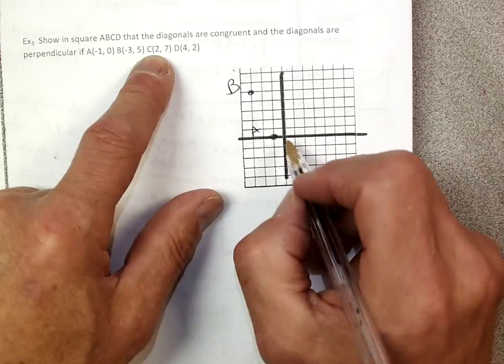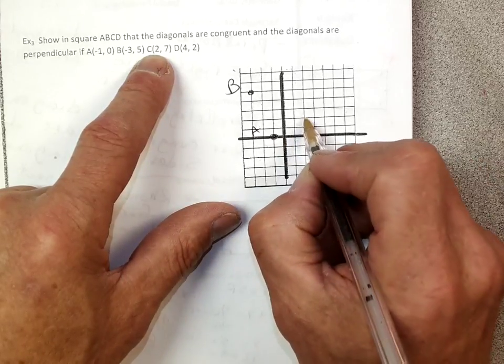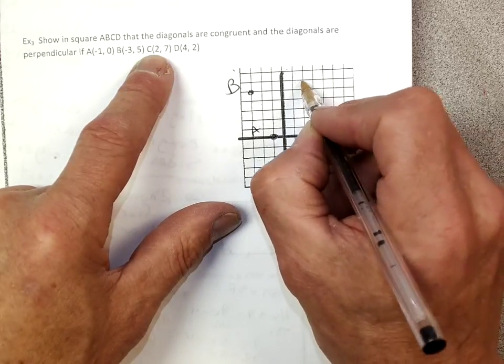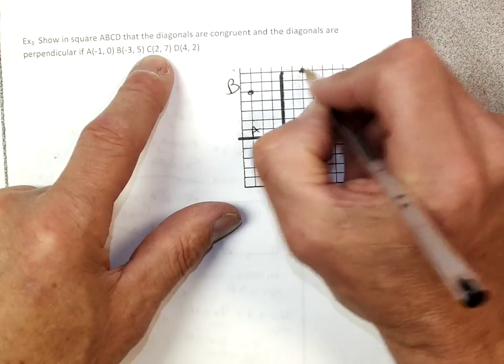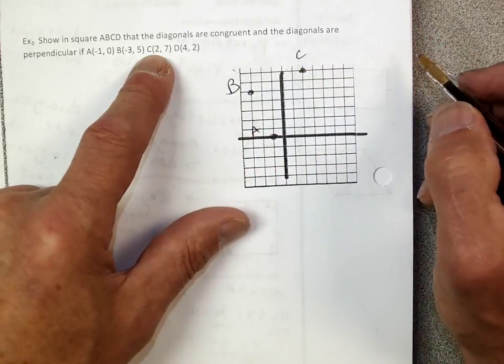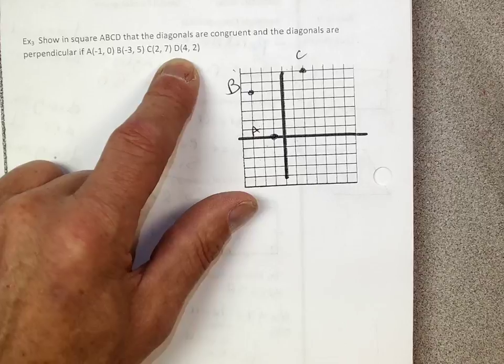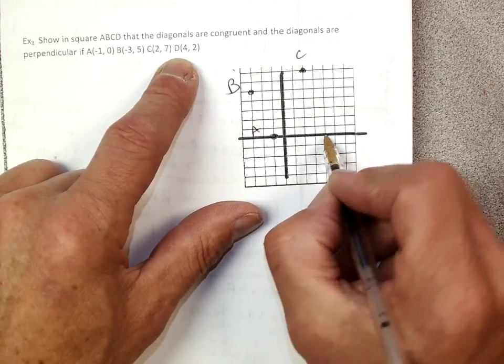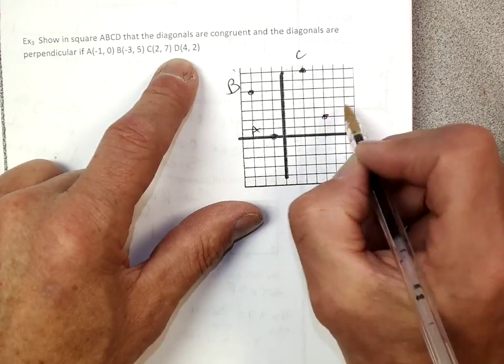C is at 2, 1, 2, 1, 2, 3, 4, 5, 6, 7. There's C. Okay. D is at 4, 1, 2, 3, 4, and 1, 2. There's D. Okay, let me connect the dots.